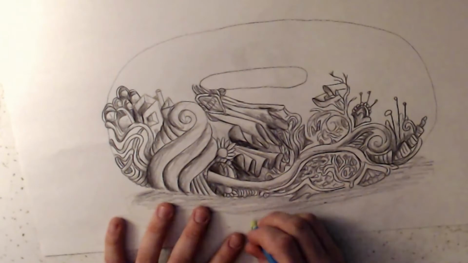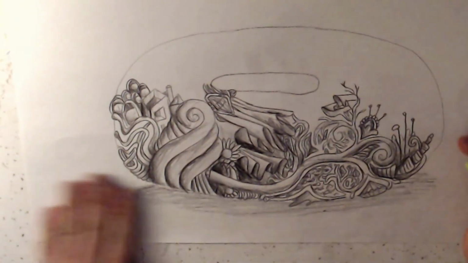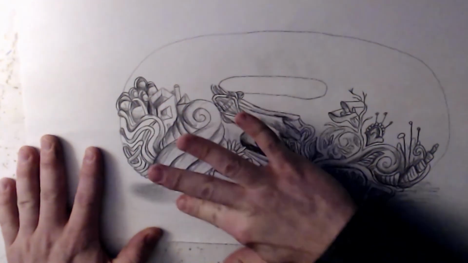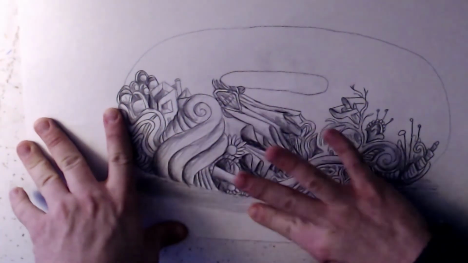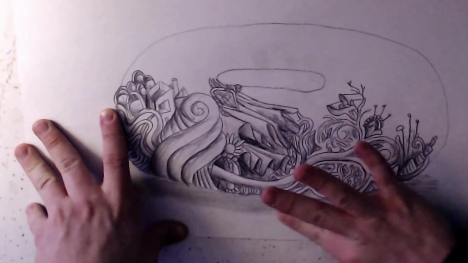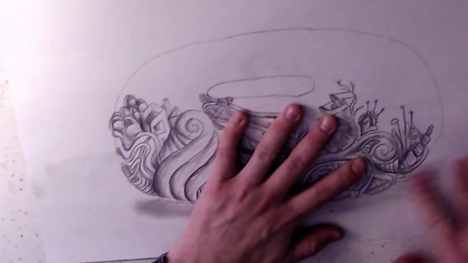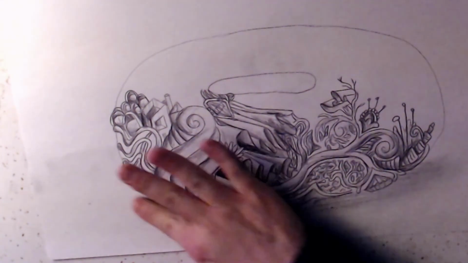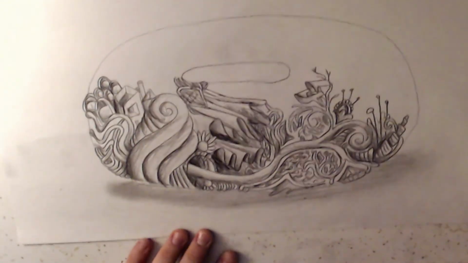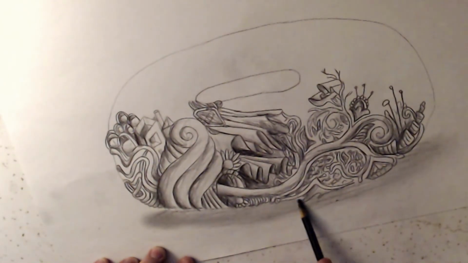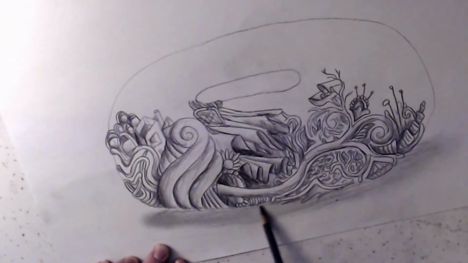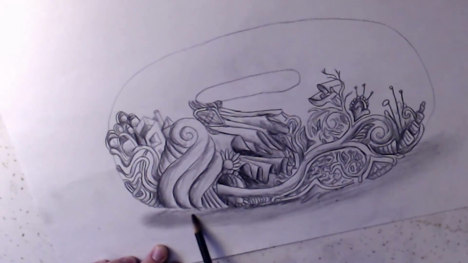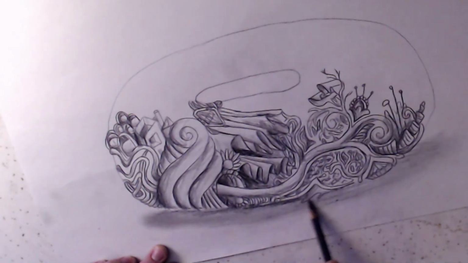Oh, sorry if the music was too loud there. Okay, and then I'm going to smudge that to make it look nice and, well, shadow-ish. Is that the right word? I don't know. I'm an art teacher, not the English teacher. A little more darkness under that shadow.